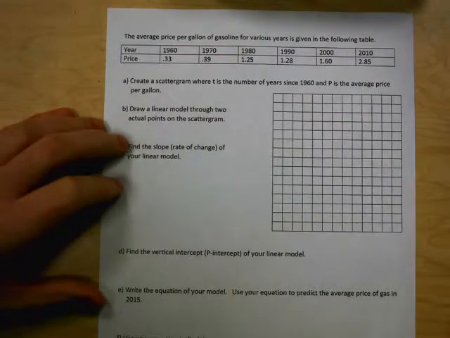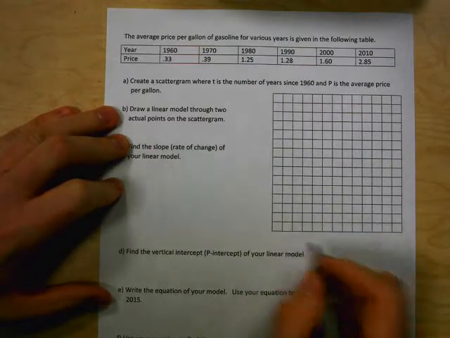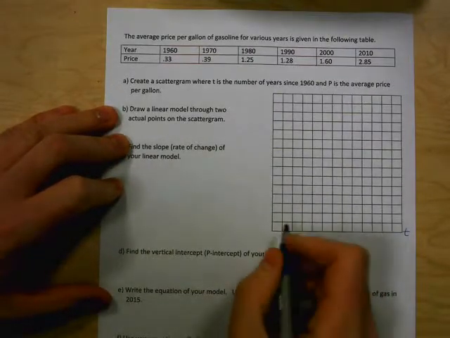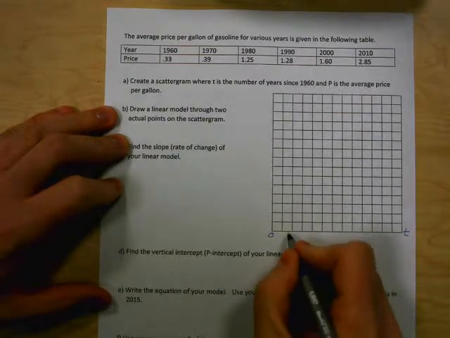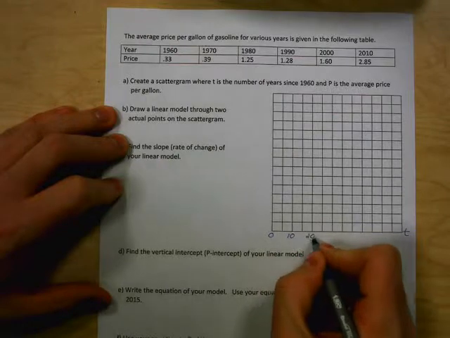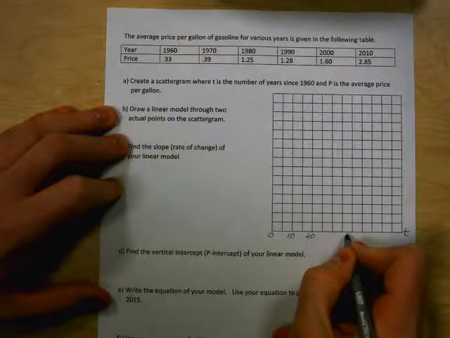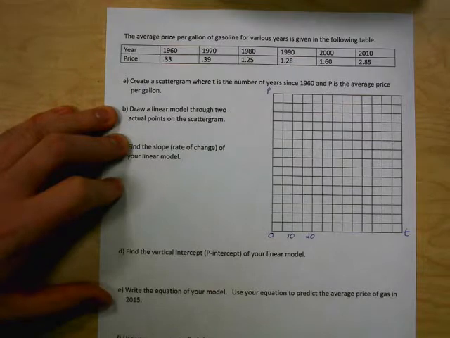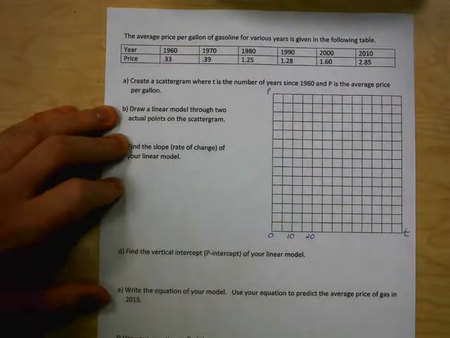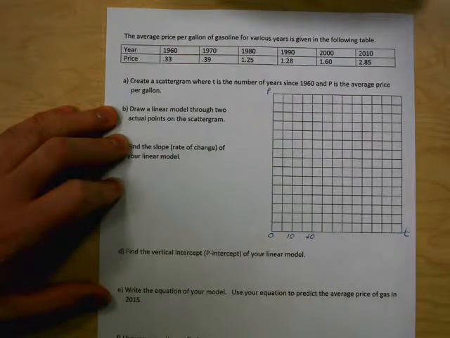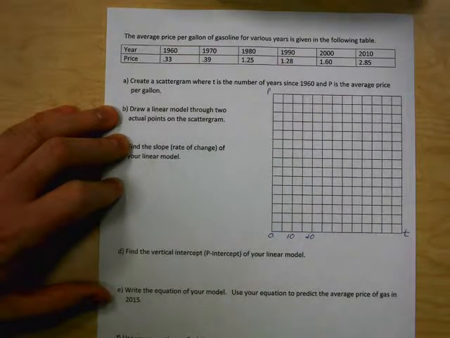Okay, so again, this is something you should be fairly familiar with. So if we just talk real quick here, if you go across the bottom axis, the years since 1960, if we start at 0 and then every tick mark being 5, so skip 1, say 10, skip 1, say 20, and so on. And then up the side, for P, the price per gallon, we notice we have to fit from 33 cents or $0.33 all the way up to 2.85 or $2.85.